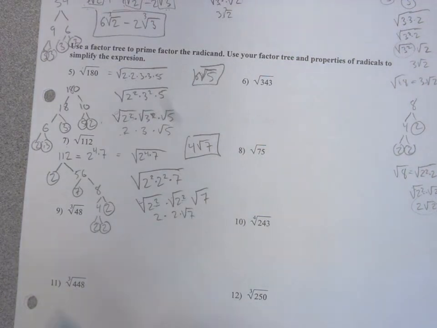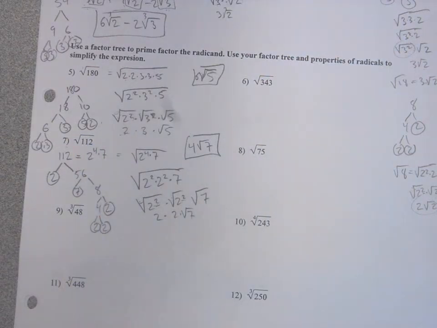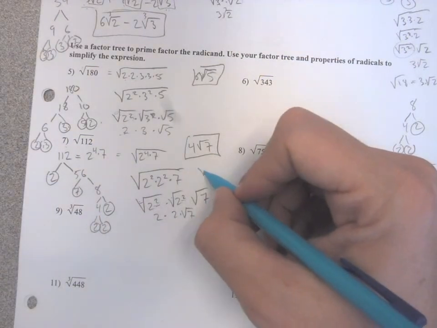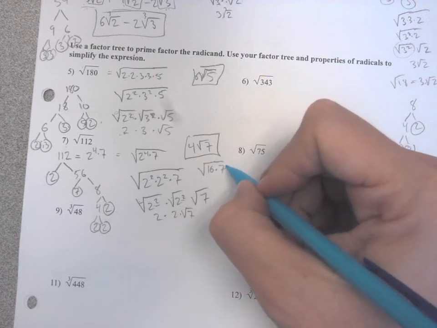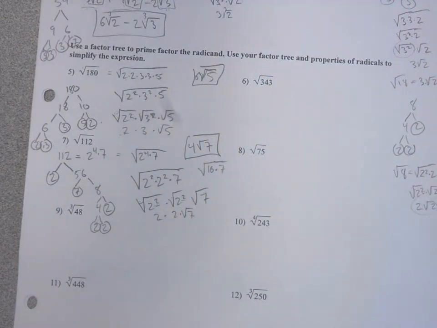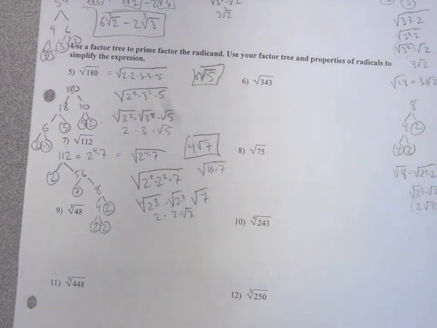Now, another thing you could have done here is if you knew, like, oh, yeah, 16 goes into that, you could have said, oh, it's the square root of 16 times the square root of 7. And you can say, oh, the square root of 16 is 4, so it's 4 root 7, right? So, like, when you're factoring down here, I asked you on this to prime factor them, but sometimes if you can recognize the bigger perfect squares inside of it, you can go faster.